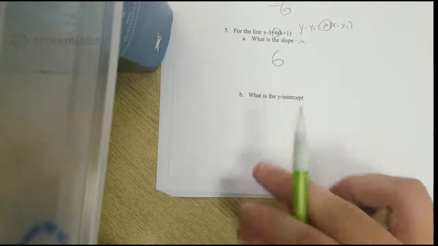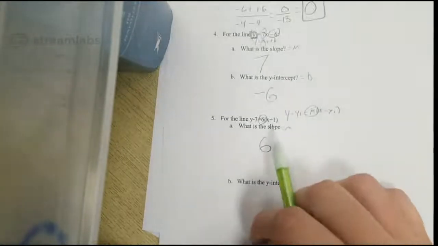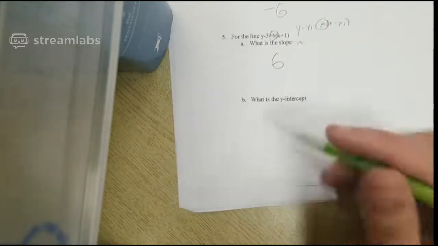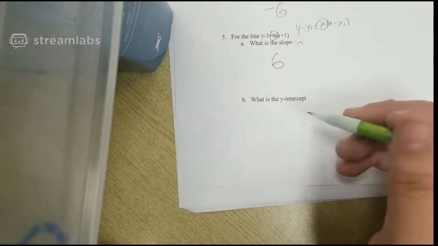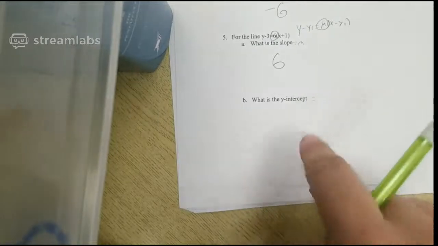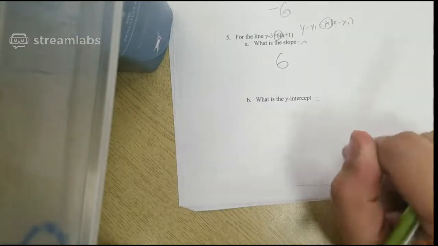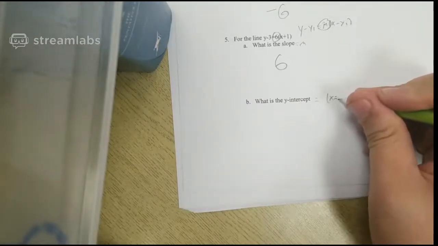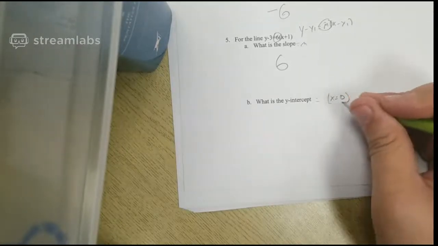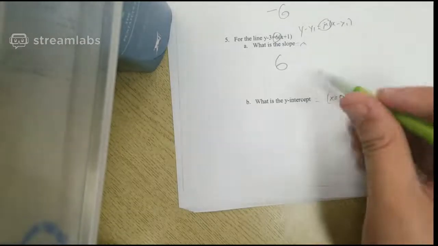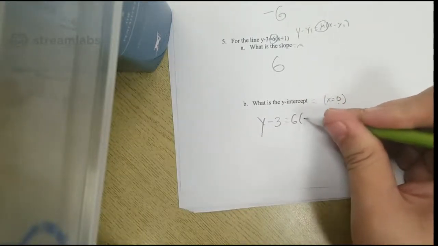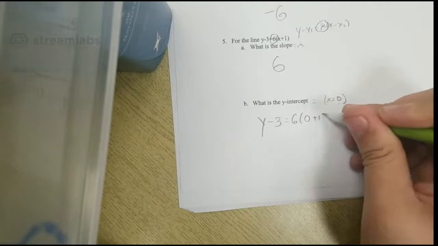The y-intercept, though, notice there's no b in the original equation for this type. So because there's no b for that type, what we're going to do is find the y-intercept by doing what we did in chapters 1.1 to 1.4, which is to plug in x equals 0. When x equals 0, that's where the y-intercept is. I'm going to plug it into this equation right here. So y minus 3 equals 6, and 0 becomes the x plus 1.